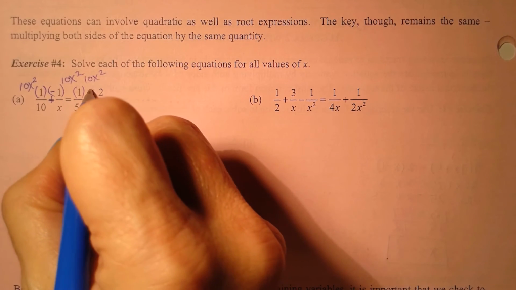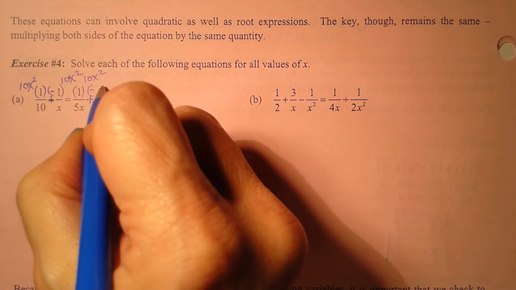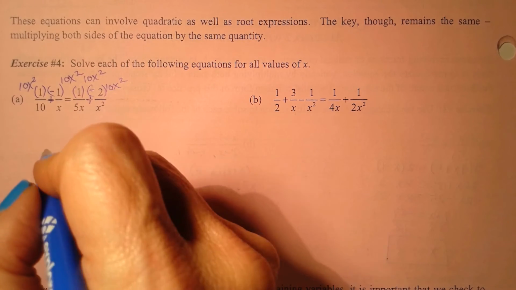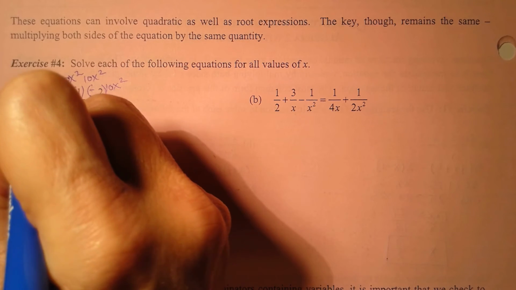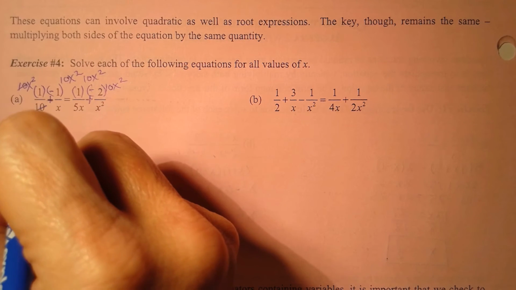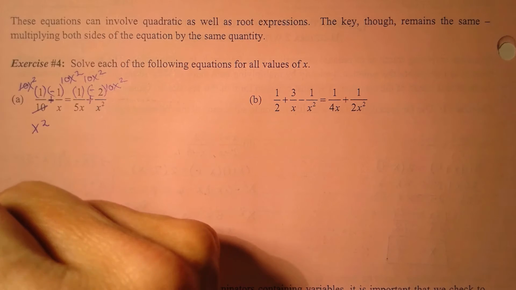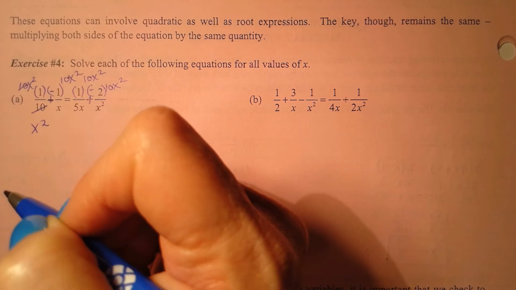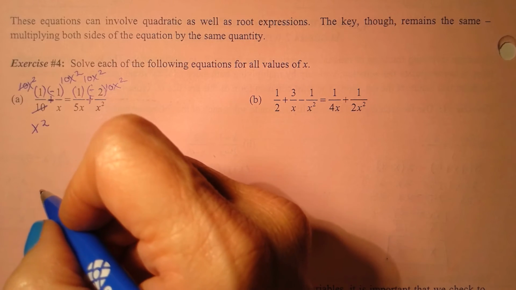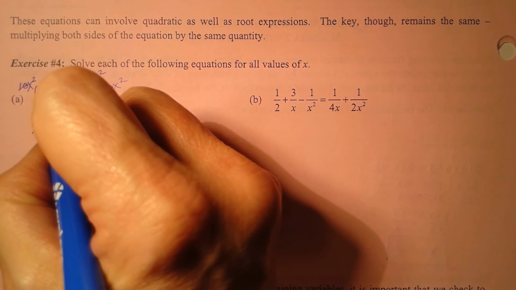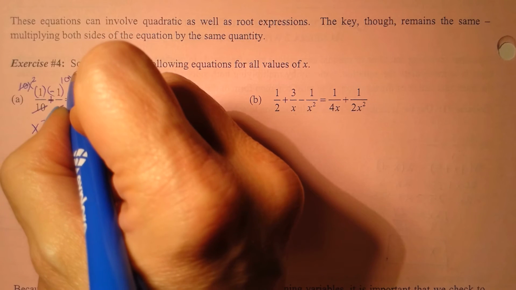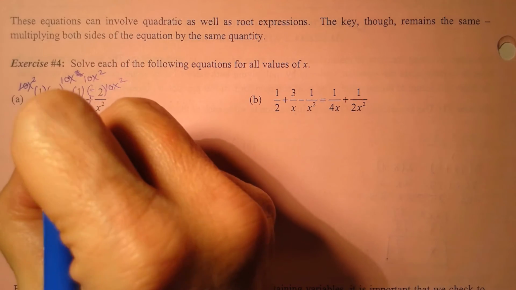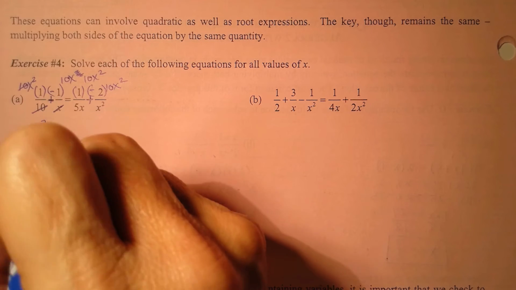Change the sign of the number I'm subtracting. In the first fraction, 10 cancels with 10, and I'm left with x squared. In the second fraction, the x's cancel, so I cancel out the x in the denominator, and I have 1x left in the numerator. So this is going to be negative 10x.